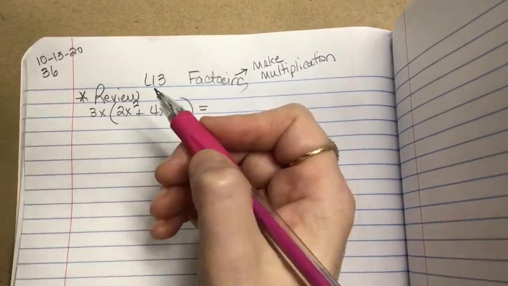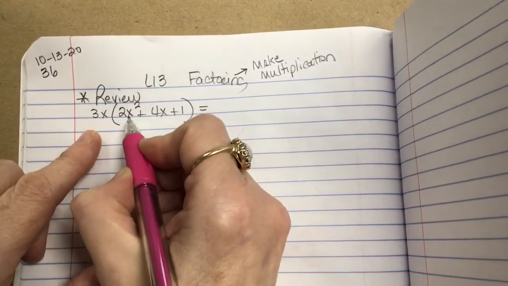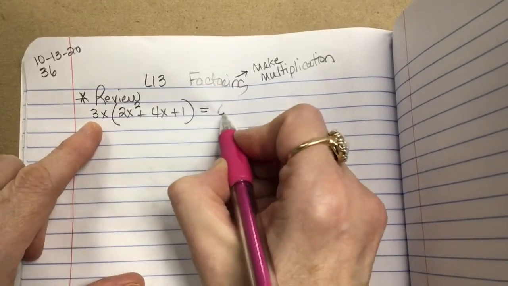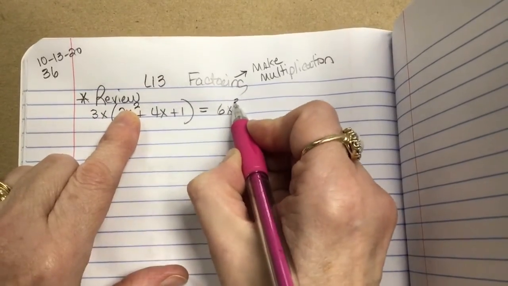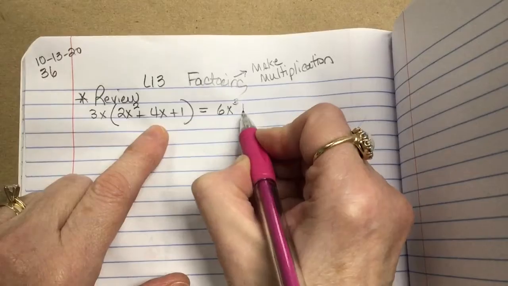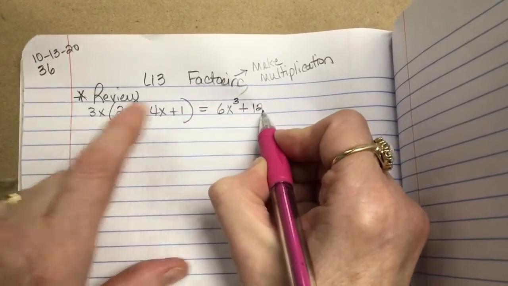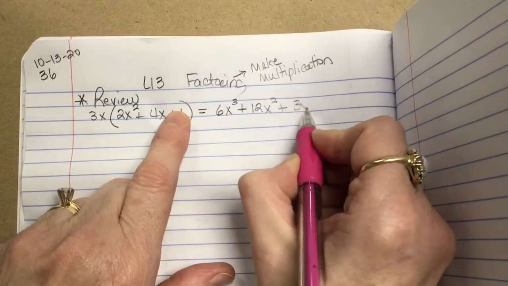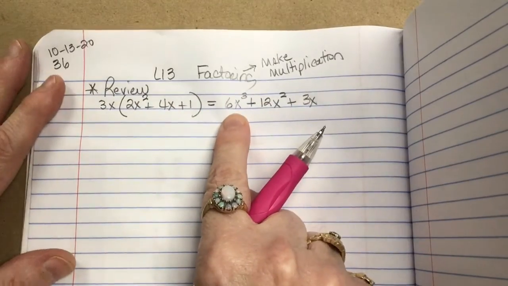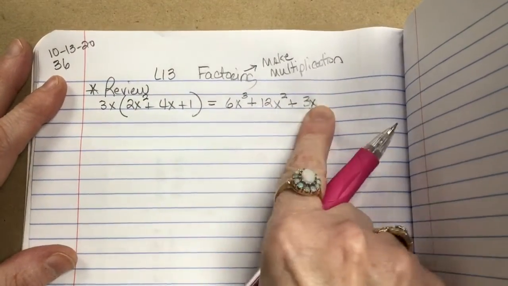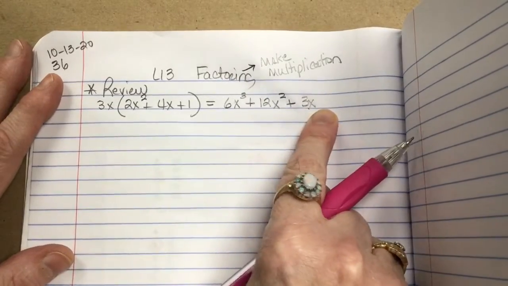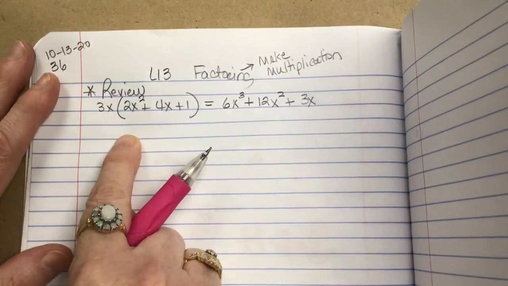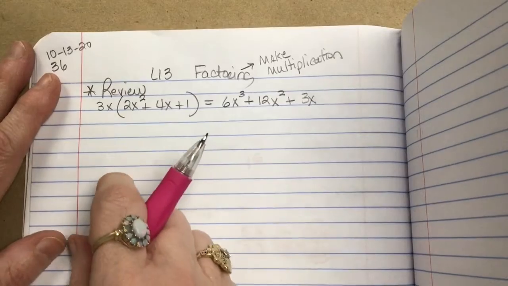So we've done this in lesson 12. 3x times 2x squared: 3 times 2 is 6. X times x squared is x cubed. Add your exponents. Plus 12. X times x is x squared. And then plus 3x times 1 is 3x. Okay. And in regular Algebra 2, I gave them a sheet of this kind of stuff and asked them to factor it. You're factoring out the GCF when you go this way.